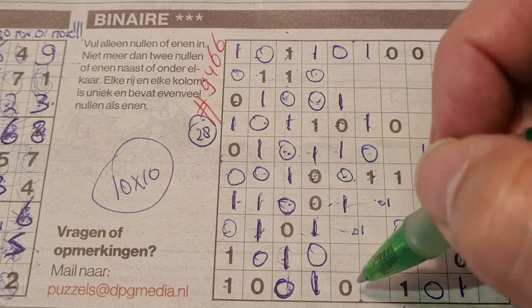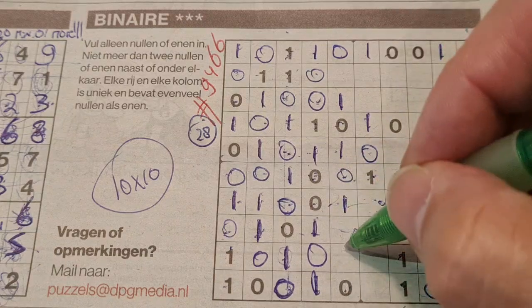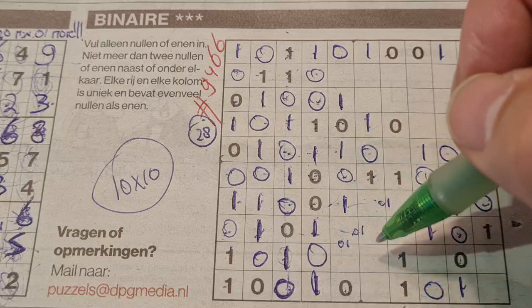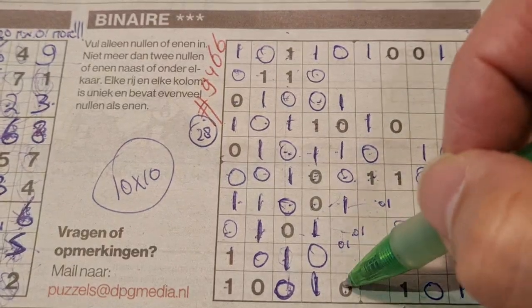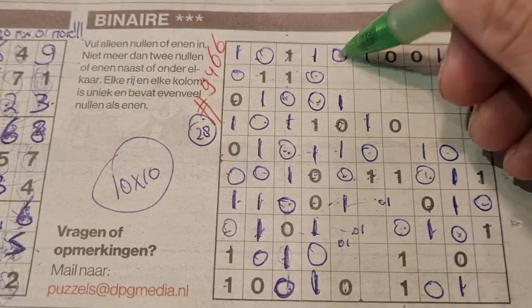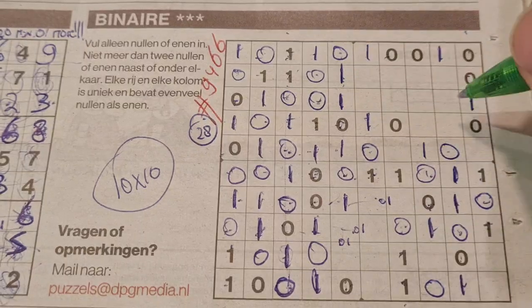I know between an O and a 1 with 2 empty boxes between there's always an O and a 1 there, but I do not know in which order. So we have the first O, second O, third O, fourth O, fifth O. So that box should be a 1.